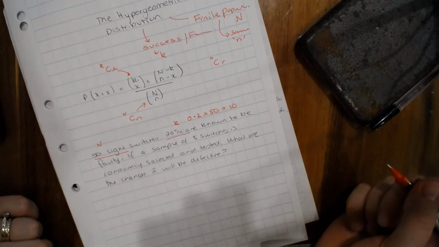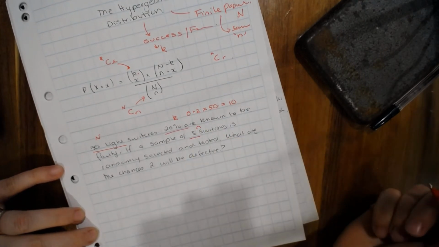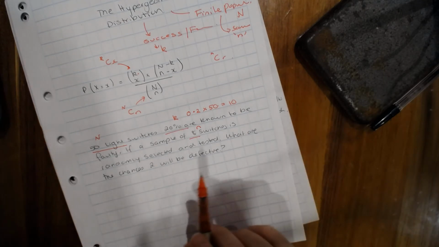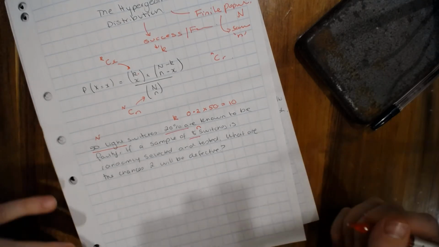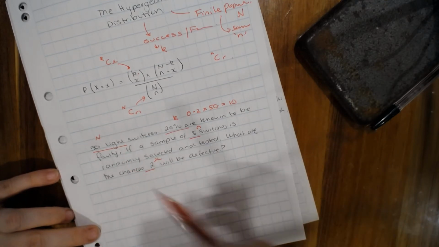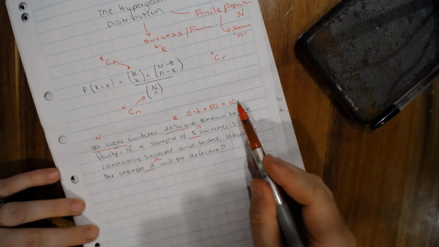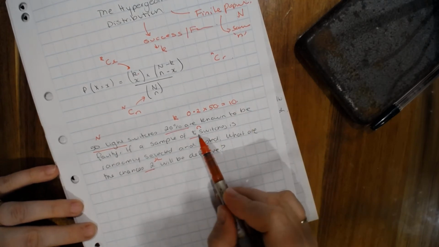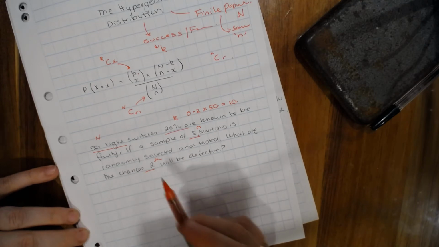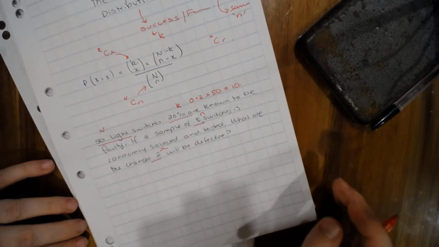That's quite concerning. If a sample of 8 switches, so this is my little n, is randomly selected and tested, what are the chances that 2 will be defective? So this becomes my X. What you notice is we're talking about number of light switches all over. So 50 light switches, 10 light switches are known to be defective, n is 8 switches, and the chances that 2 light switches will be defective. So we're just working on a unit of light switches.